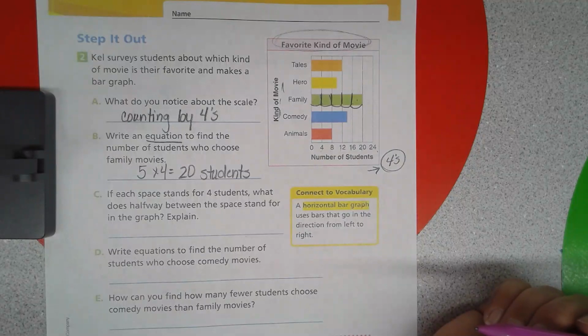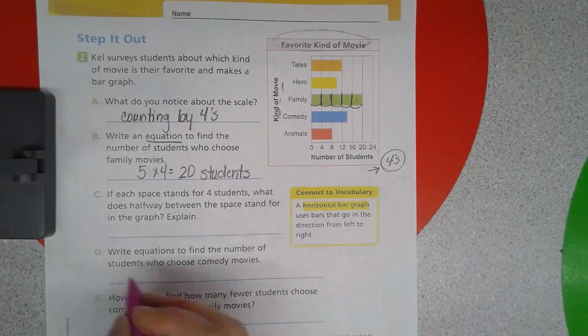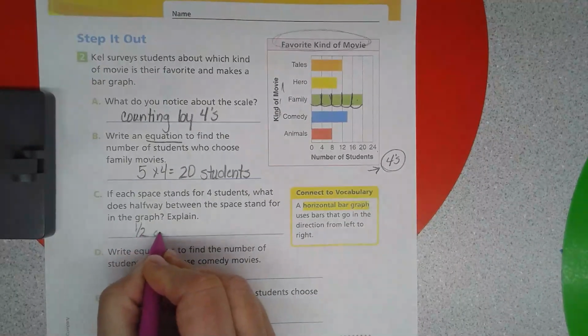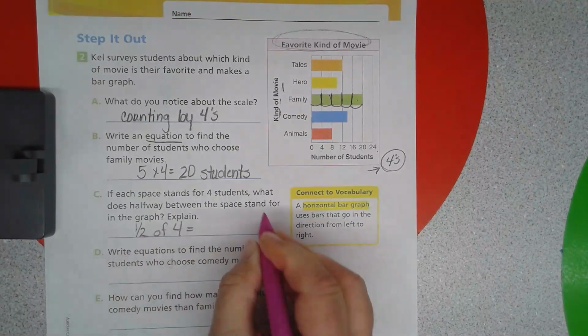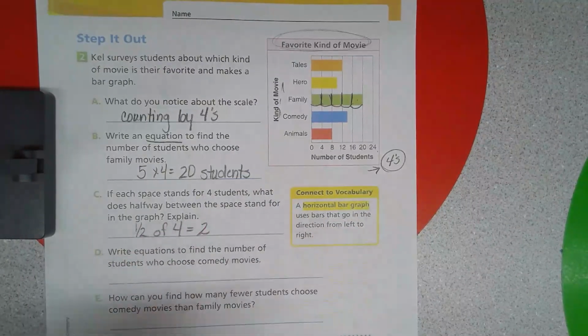If each space stands for 4 students, what does halfway between the space stand for in the graph? Explain. So half of 4 equals what? 2. And we kind of talked about that with the picture graphs.